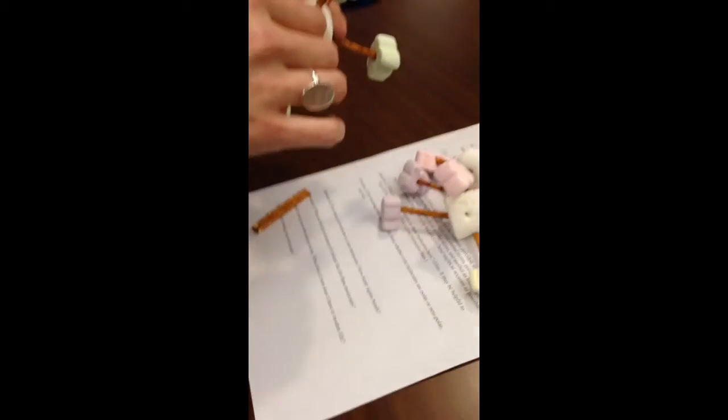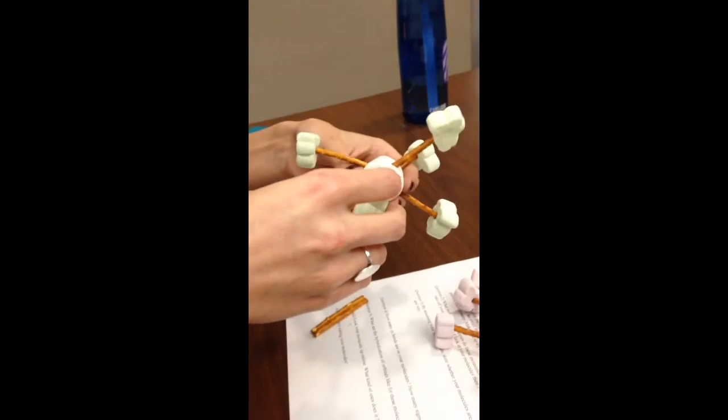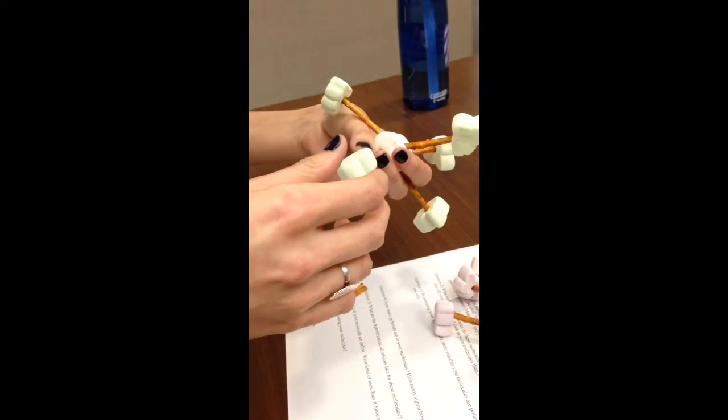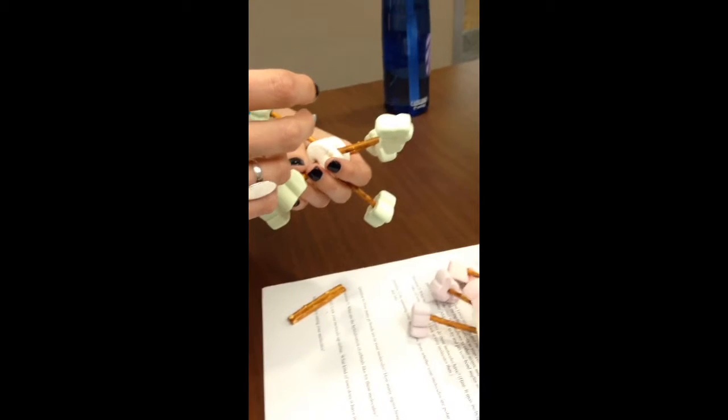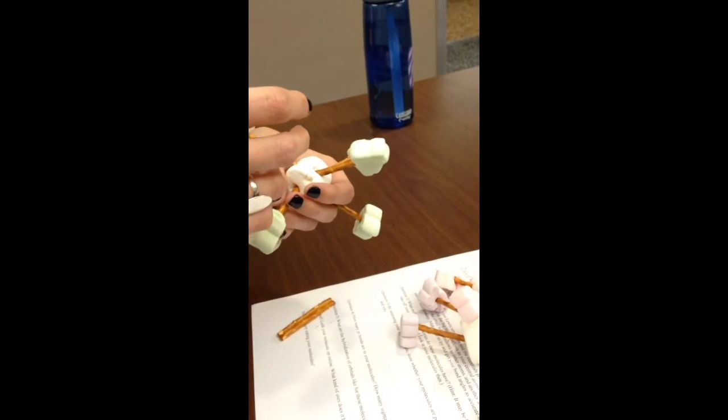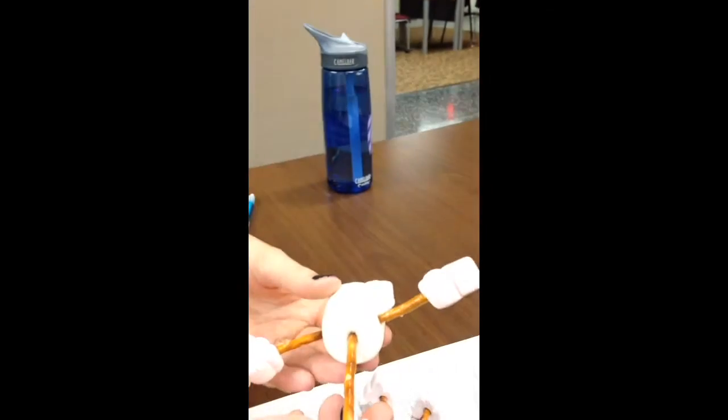So what is that one? This one has SP3D2. And what about that one? This one has SP3.